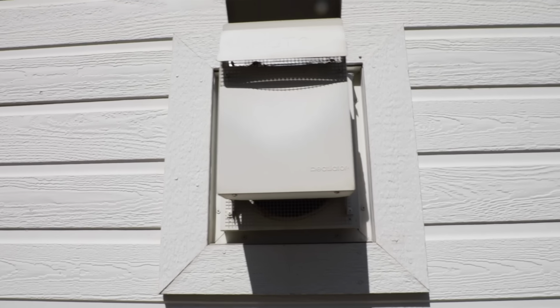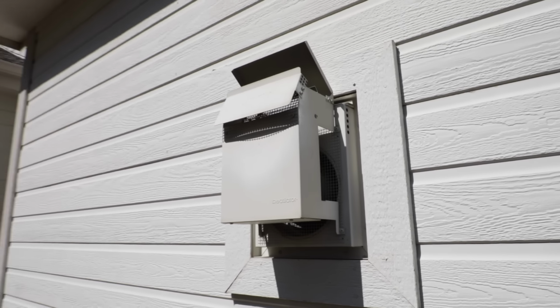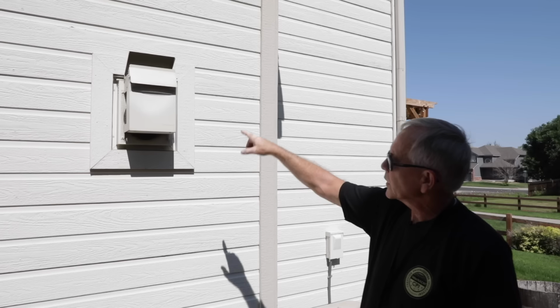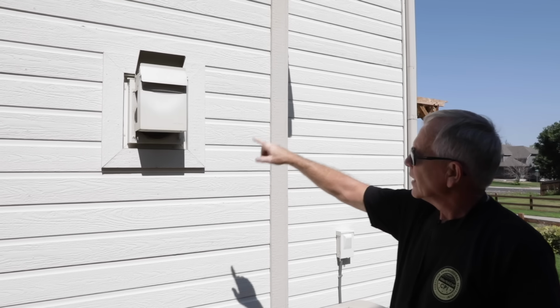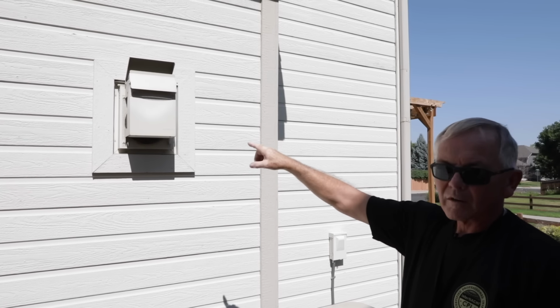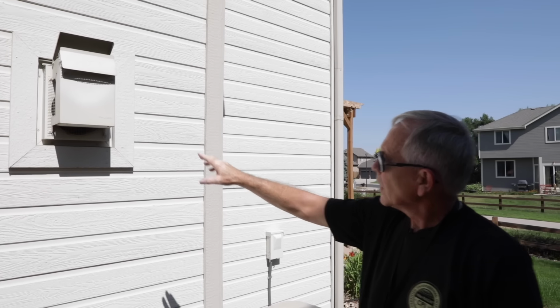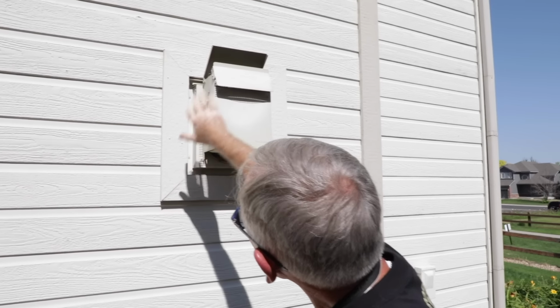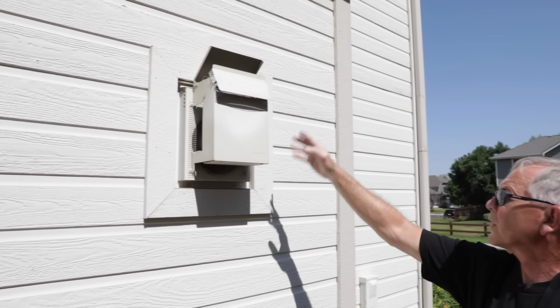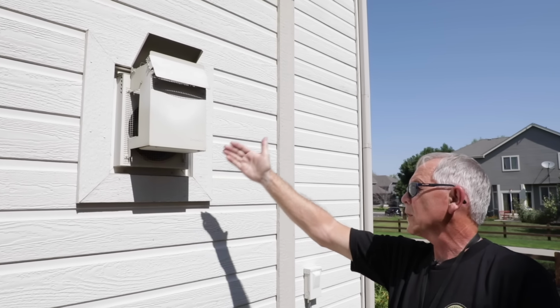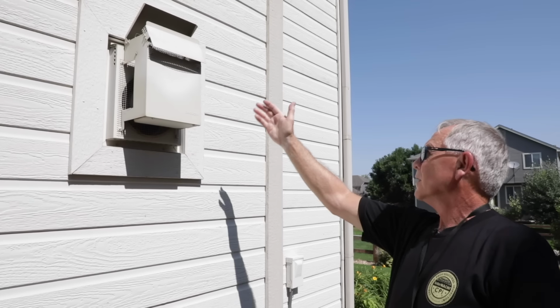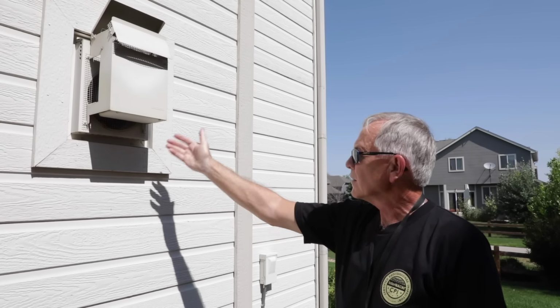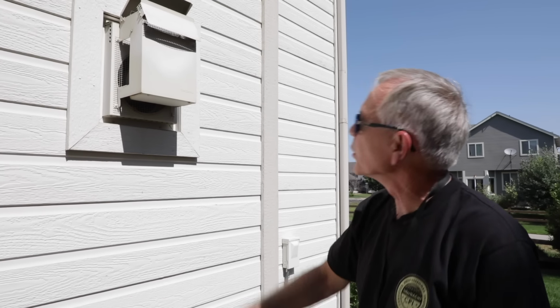Now we're moving on to the fireplace chimney right here. Actually, this does not penetrate the roof, but it does penetrate the outside of the house. And this is a gas log fireplace. What I'm looking for here is just any damage to this chimney cap, any kind of debris that might be clogging up the opening. It looks pretty good. I don't see any damage or any debris.